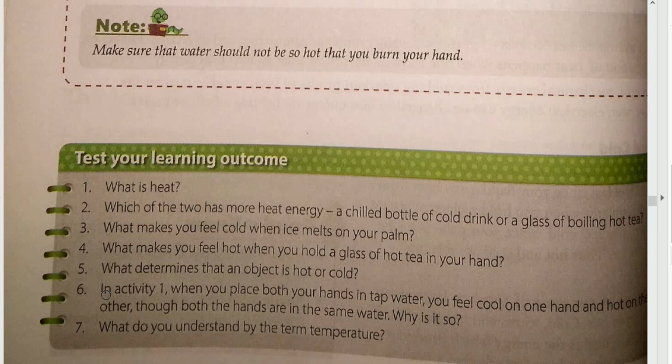In the activity, when you place both your hands in tap water, you feel cold on one hand and hot on the other hand, though both hands are in the same water. Why is it so? Question number 7. What do you understand by the term temperature?